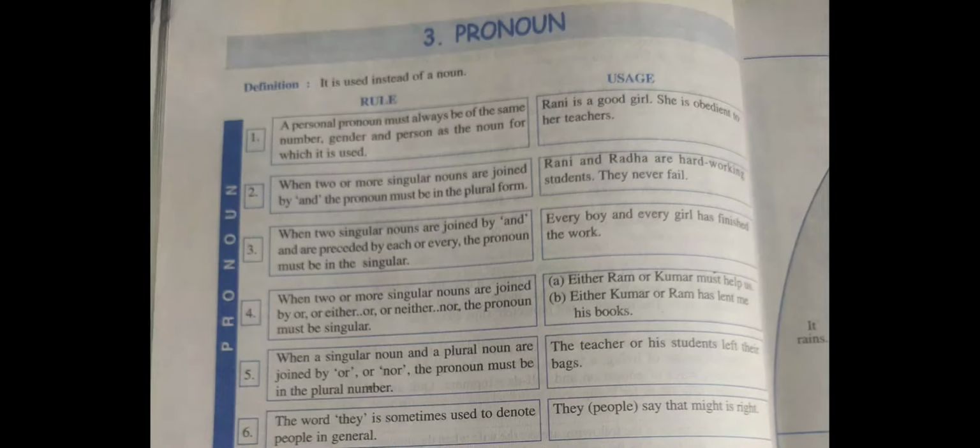Rule number 2. When 2 or more singular nouns are joined by and, the pronoun must be in plural form. It is known to you that when we join 2 or more singular nouns with and, we use them as plural. For example, Rani and Radha are hard-working students. Now we have to use the plural they.